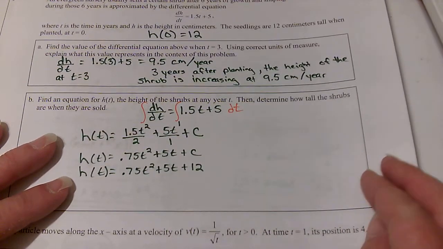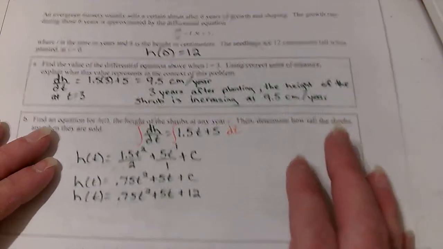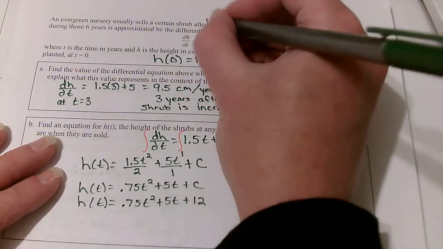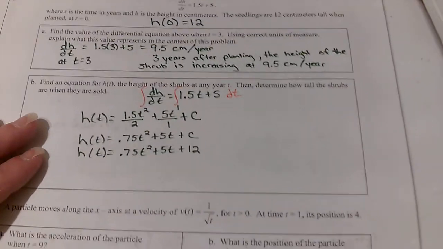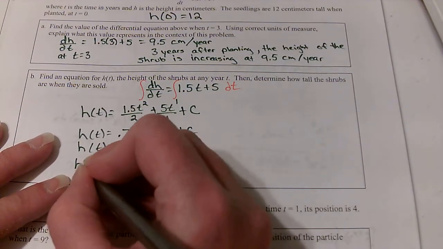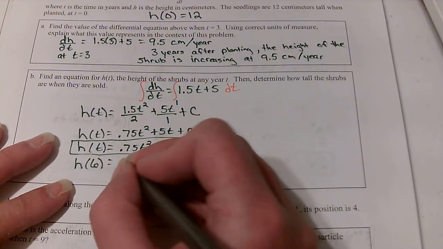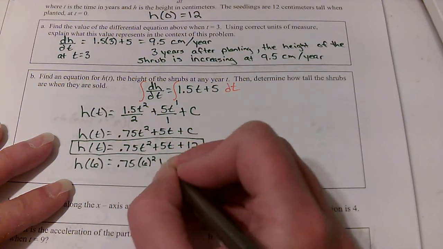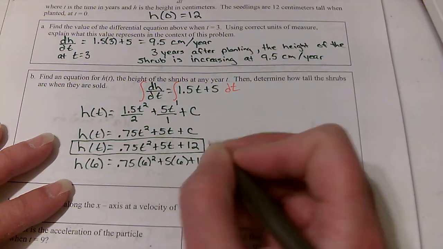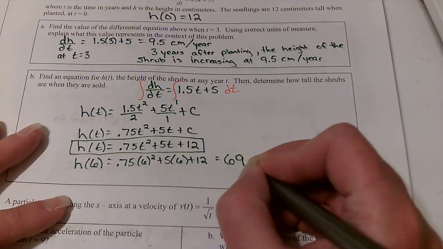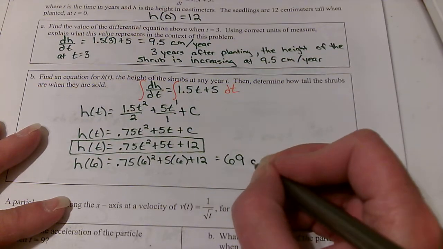Now it also says to determine how tall the shrubs are when they're sold. Let me look back at the problem. When are they sold? They sell the shrub after 6 years. So I need to find the height after 6 years. So here's part of the answer. Now I need to find the height after 6 years. And I'm going to use my calculator. Plus 30. And I got 69. And the height was measured in centimeters.